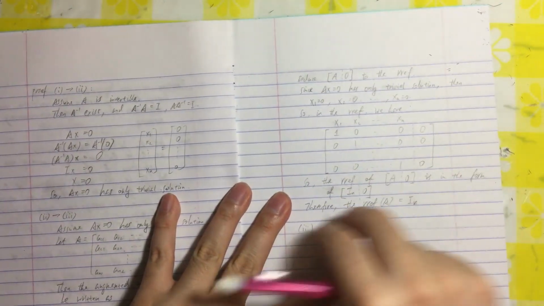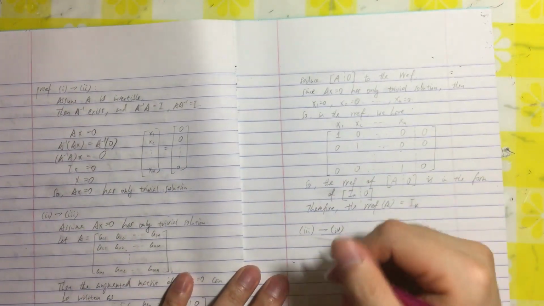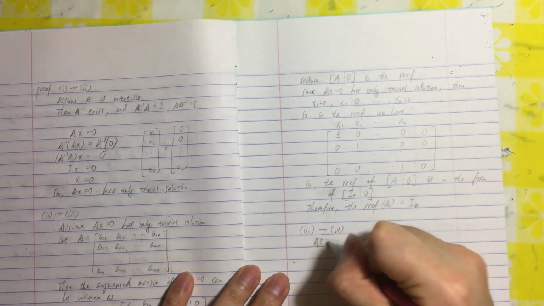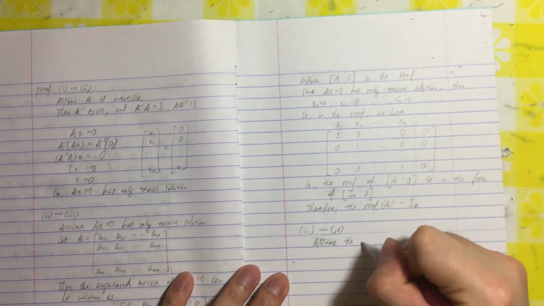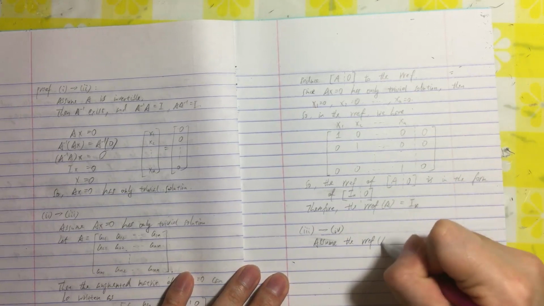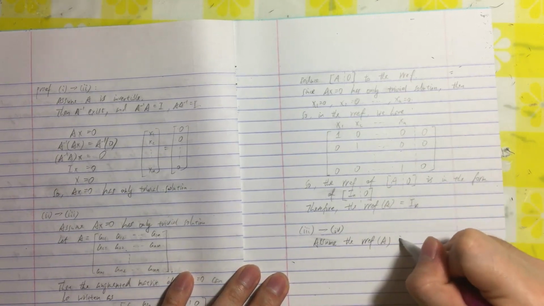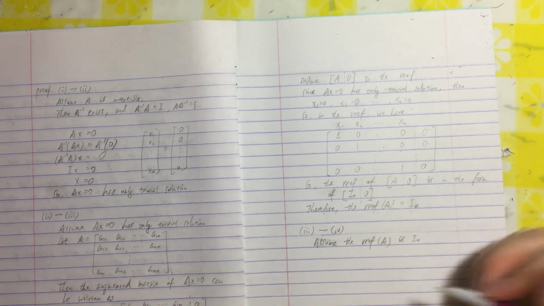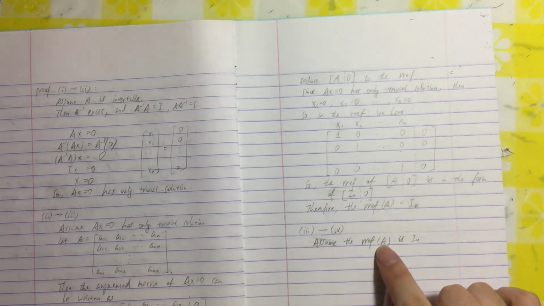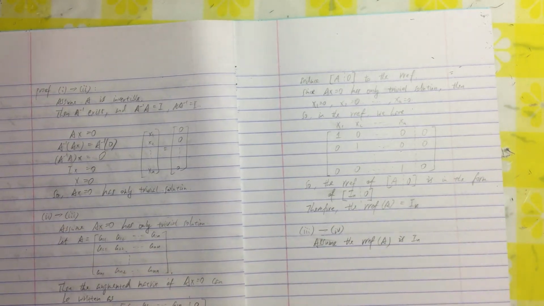So assume the reduced row echelon form of A is I_n. We try to prove that A can be expressed as a product of elementary matrices.